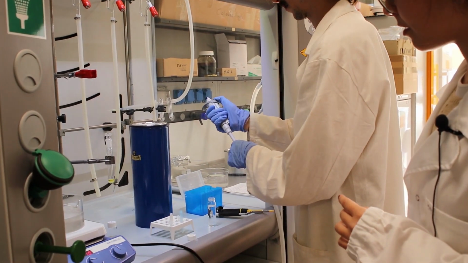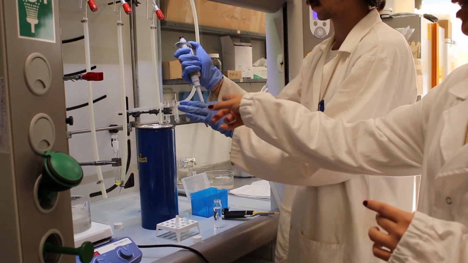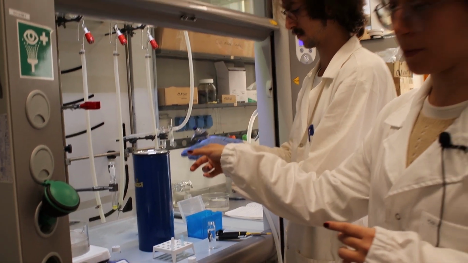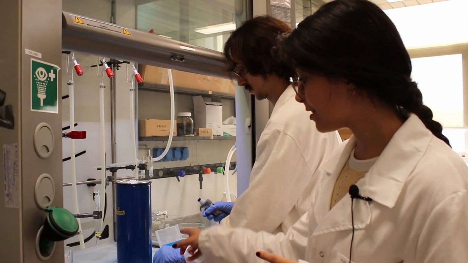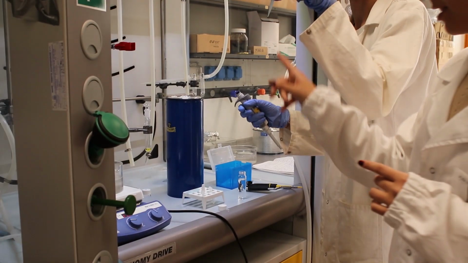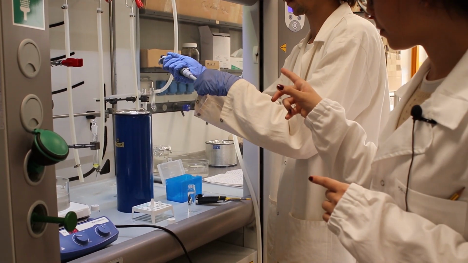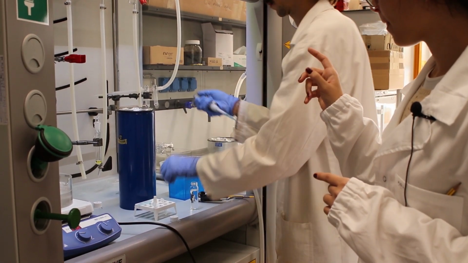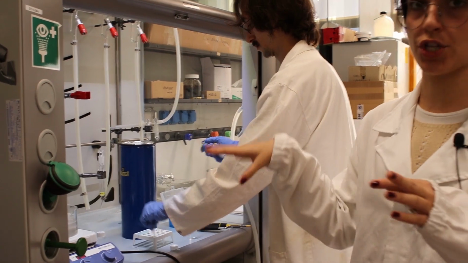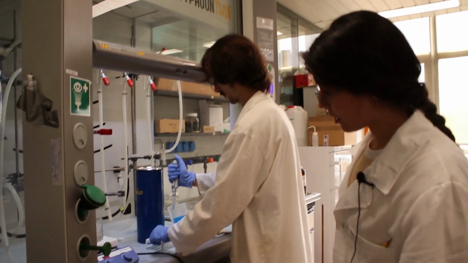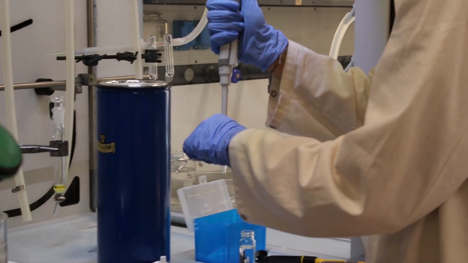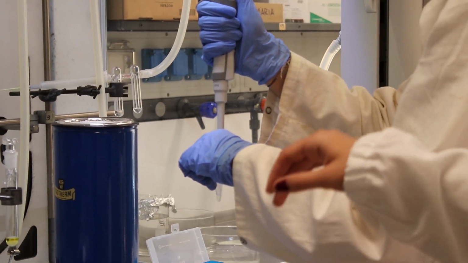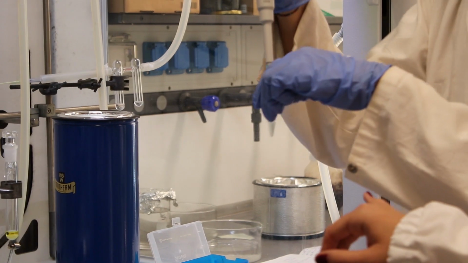Okay, at this time, Alessandro takes the clean tip and puts it apart, and takes again the already used tip, and uses it to do the washing. Once he has finished with the first Eppendorf, he transfers it to the second Eppendorf.